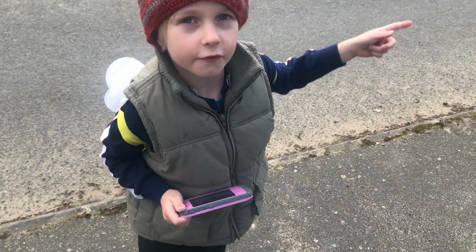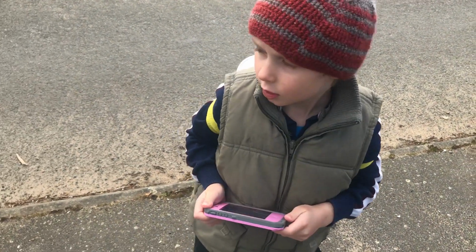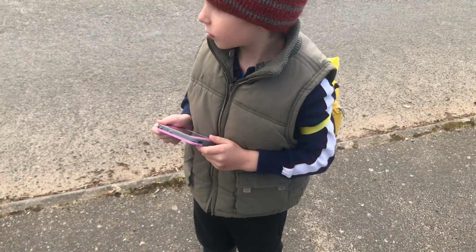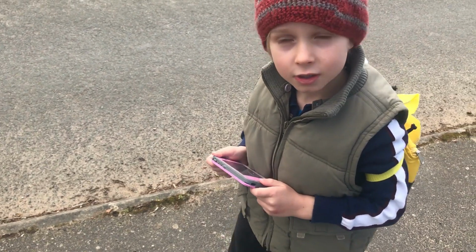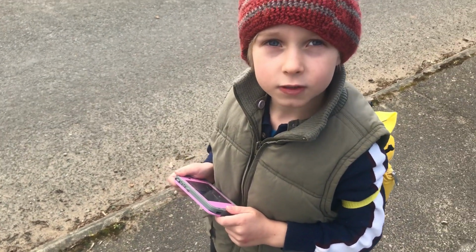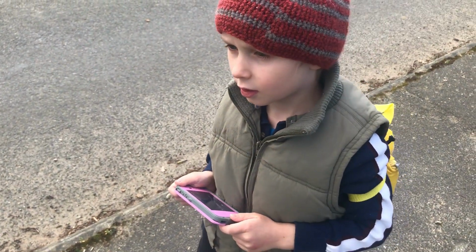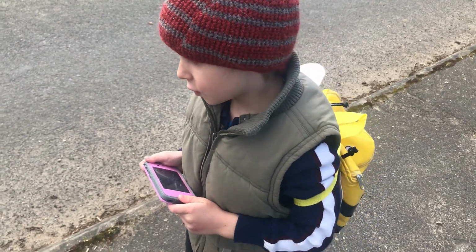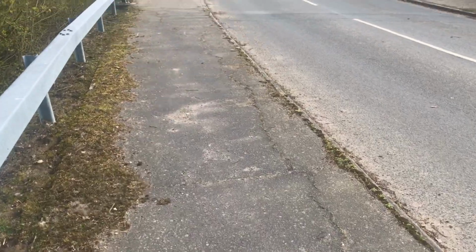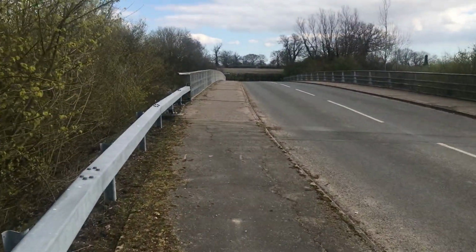Taken was the hedge over there. Okay, and where are we going to next? We're going to the bridge, to take a picture of the road. And is that a human feature or a physical feature? Human. Alright, let's go then. I already took a picture of the bridge, but not the road underneath. Okay.